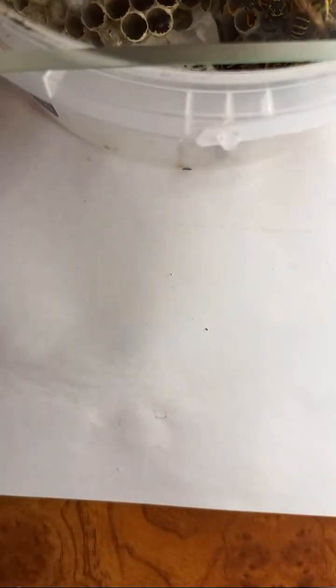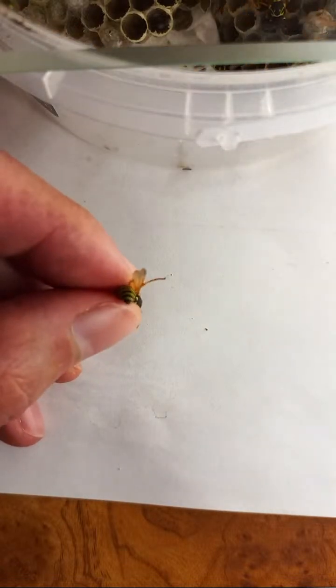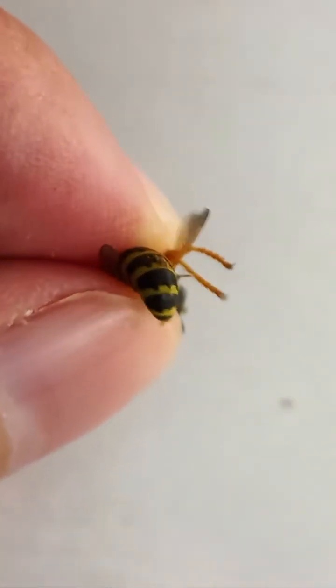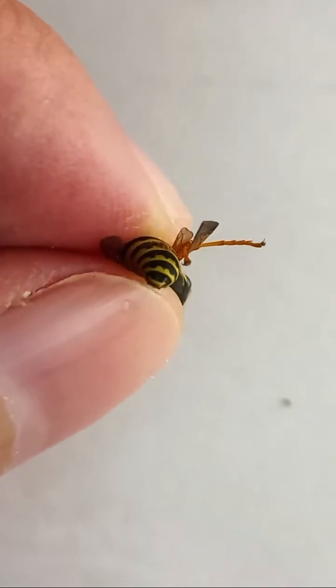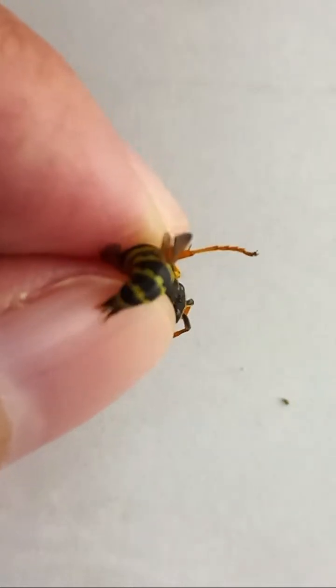I found how to show you. Come on. Yeah, you see. This is the male genitalia. These are the male genitalia of the male, just drawn out.